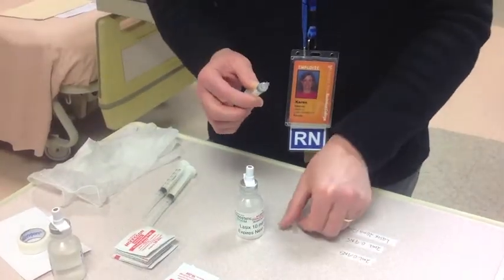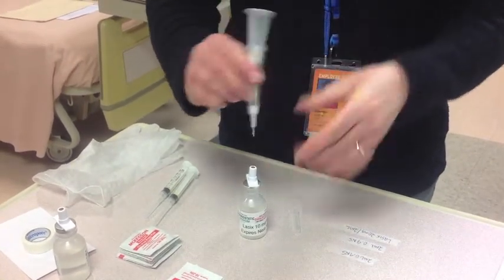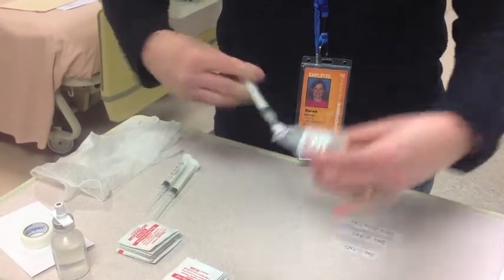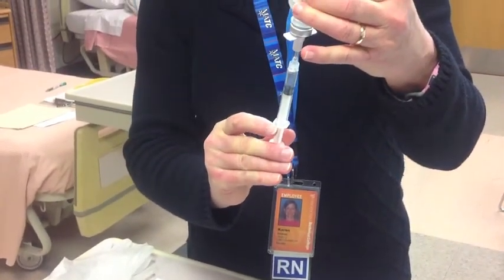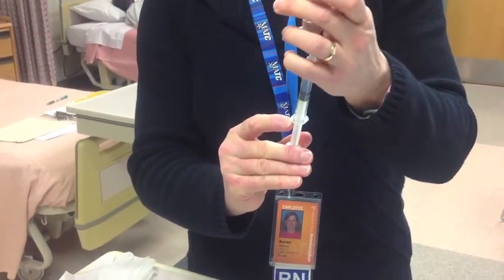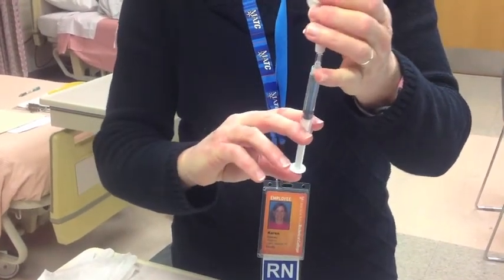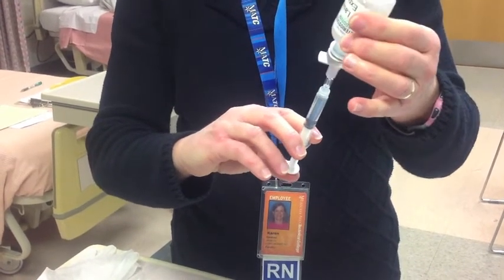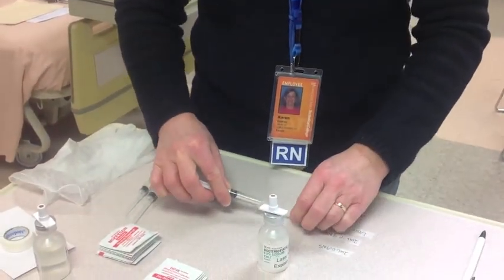Now I'm going to add 2 mLs of air to my syringe. And then I'm going to add it to my vial, air to air. And then I'm going to draw up my 2 mLs of Lasix here. And use the scoop method to recap your needle.